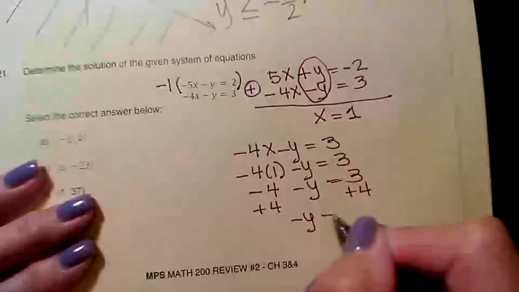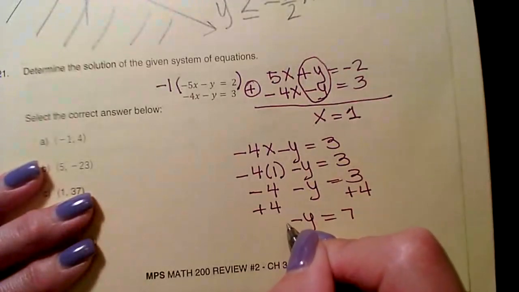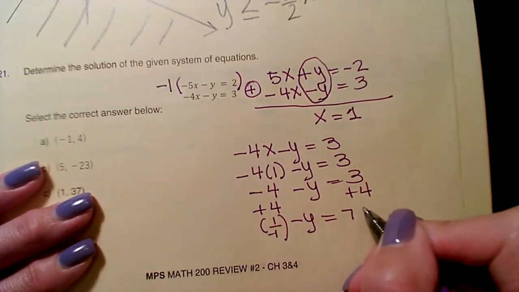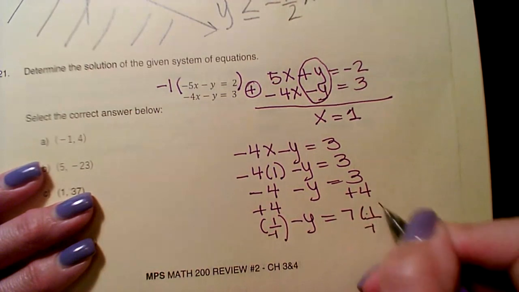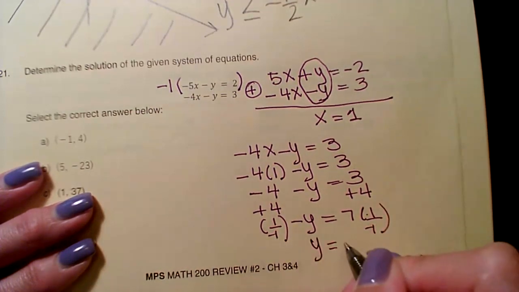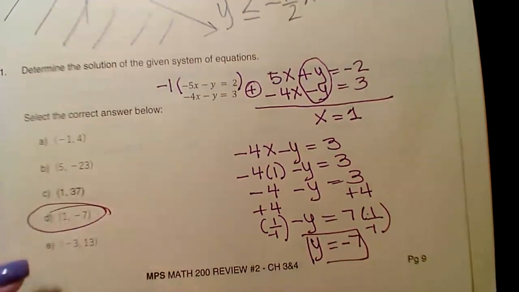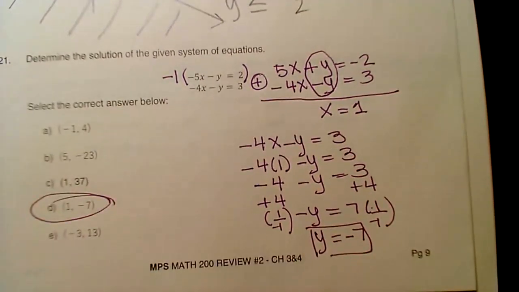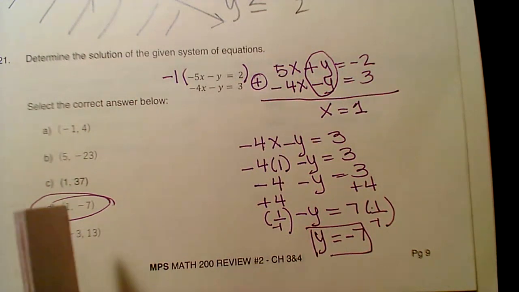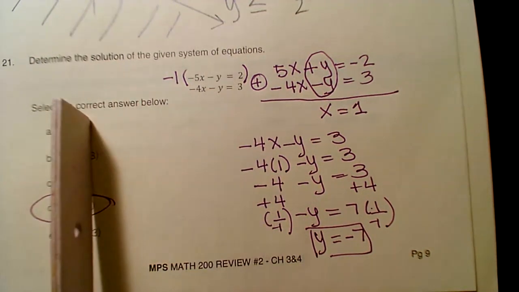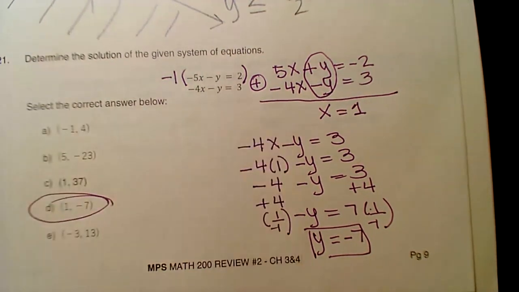So it's going to be equal to 7. But we are multiplying by the reciprocal, which is negative. So y is equal to negative 7. So it's going to be 1 comma negative 7. This is a lot faster than substituting every single point into both of the equations, okay?